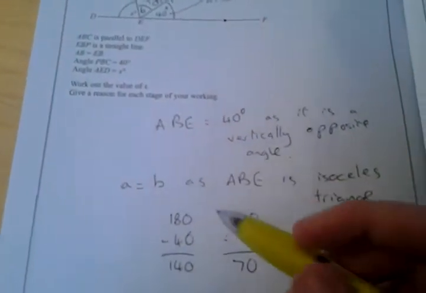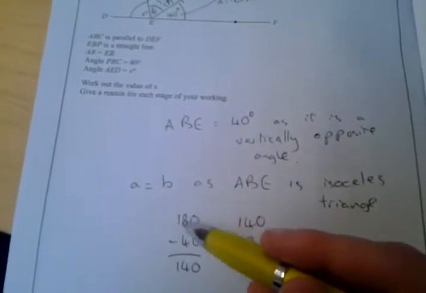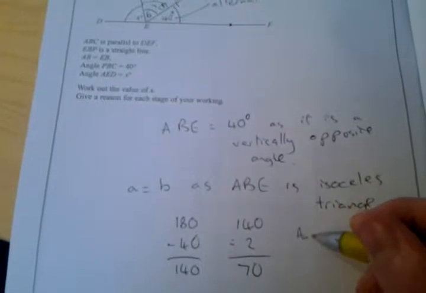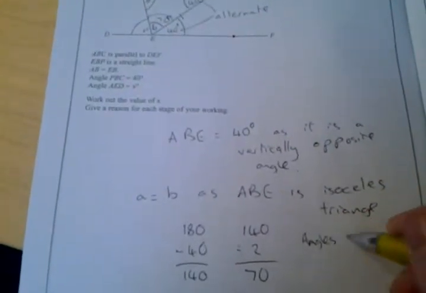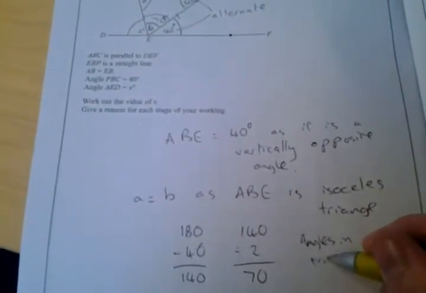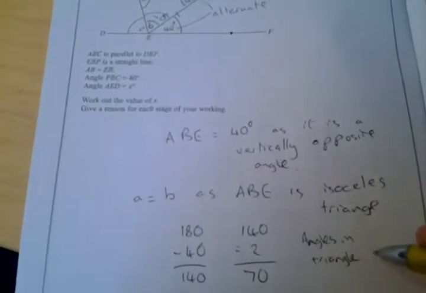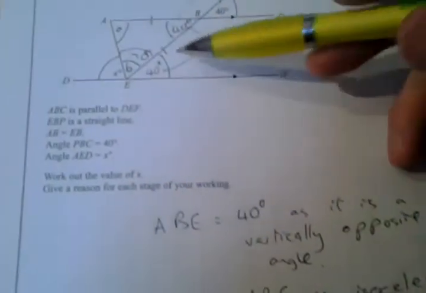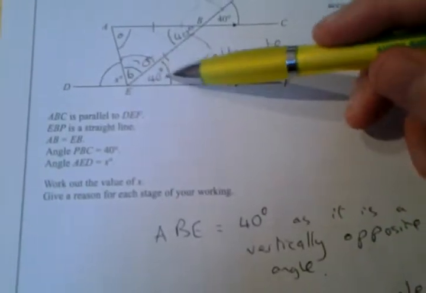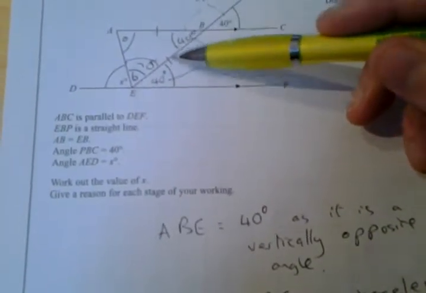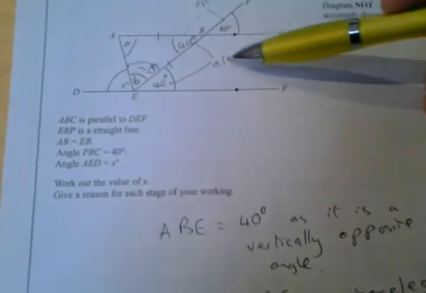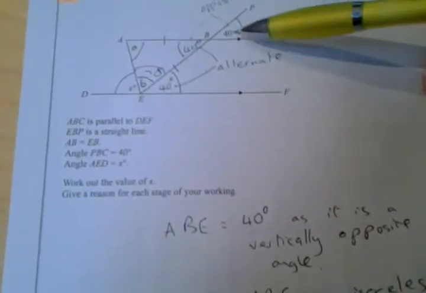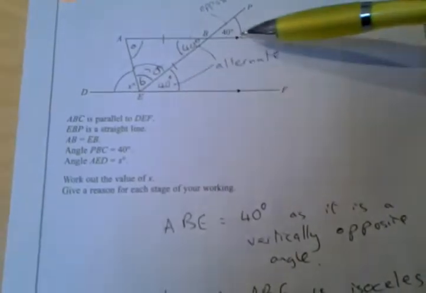Again, this fact here is because the angles in a triangle equal 180. The next part to mention is that this angle has to be 40 degrees. I can do that by mentioning it's alternate to this angle, or that it's corresponding to this angle.